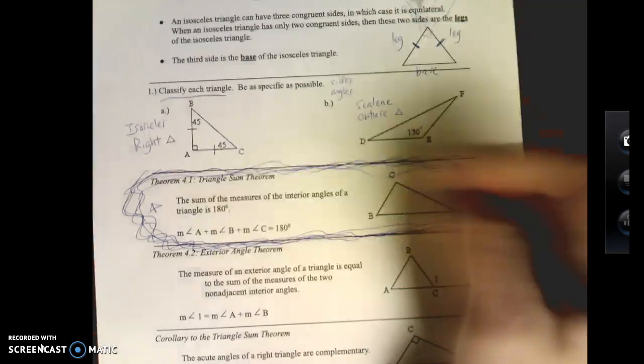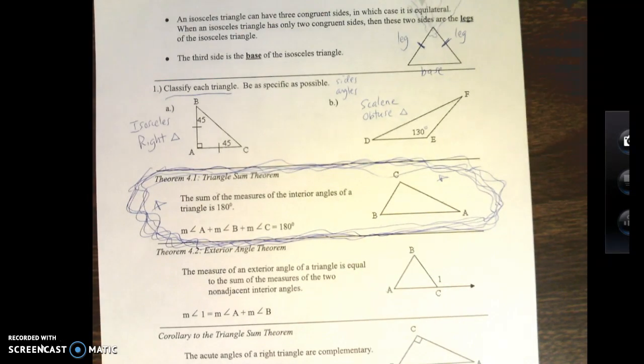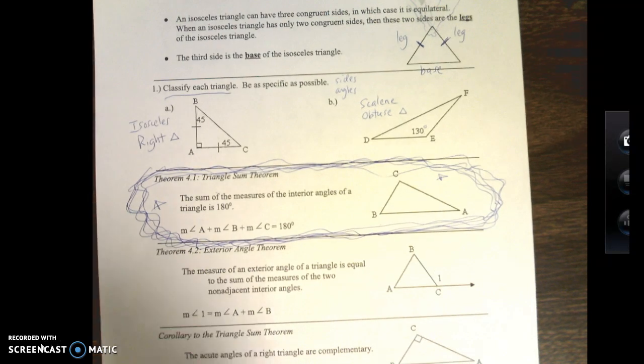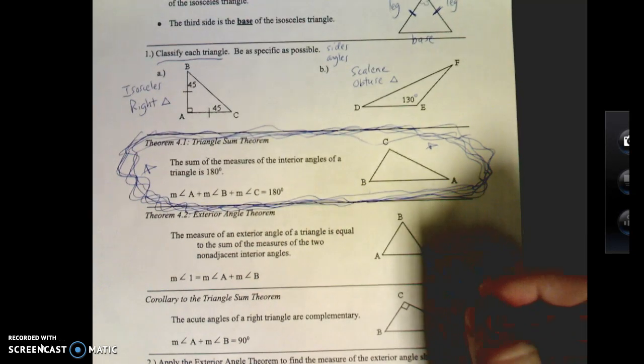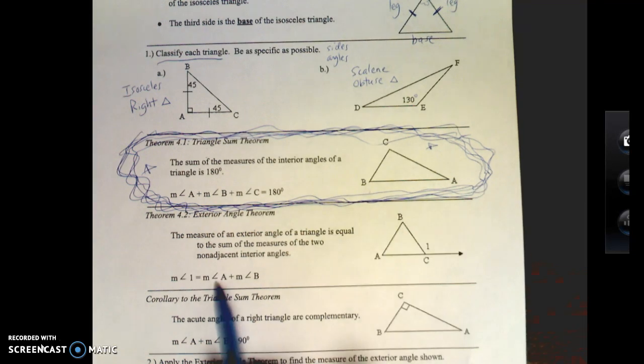Honestly, there's about 10 ideas that by the end of this year, when you walk out of my class, I hope you have in your back pocket for geometry. This is one of them. There's also the exterior angle theorem. The measure of an exterior angle of a triangle, exterior means outside, is equal to the sum of the measures of the two non-adjacent interior angles. So, the angles not next to it. So A and B. If I add the measure of angle A plus the measure of angle B, it'll equal the outside angle.